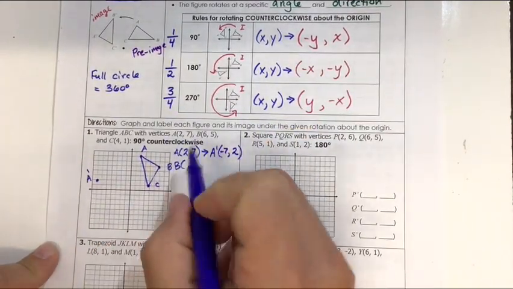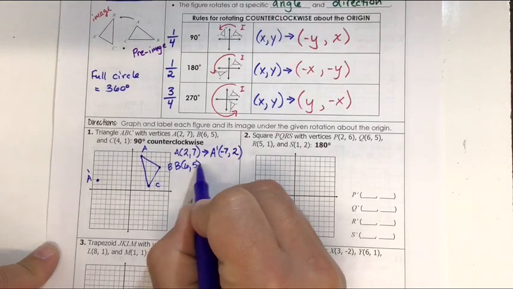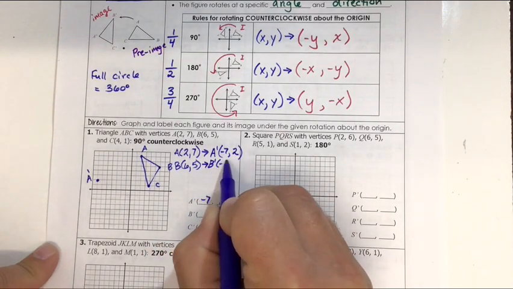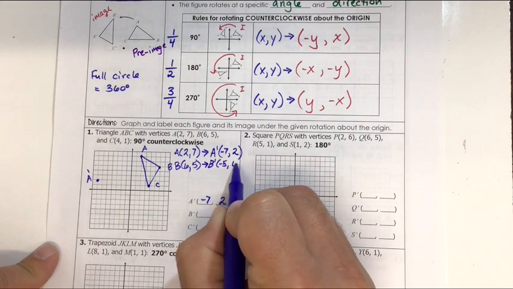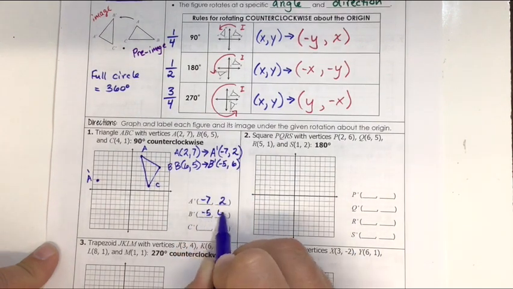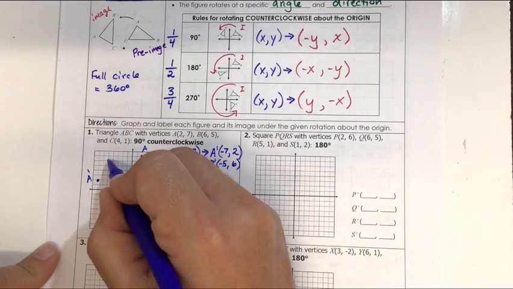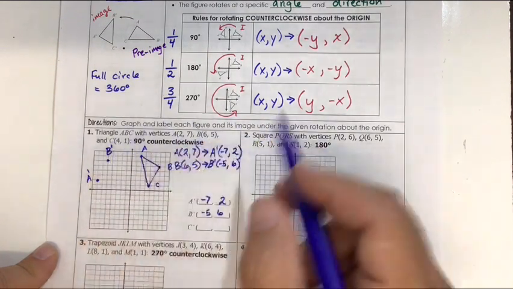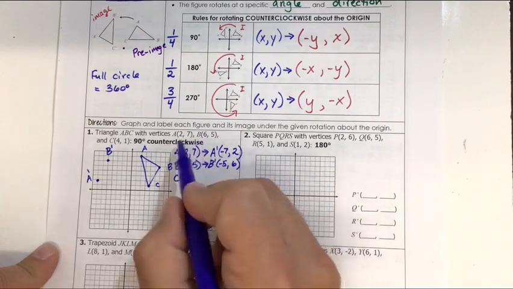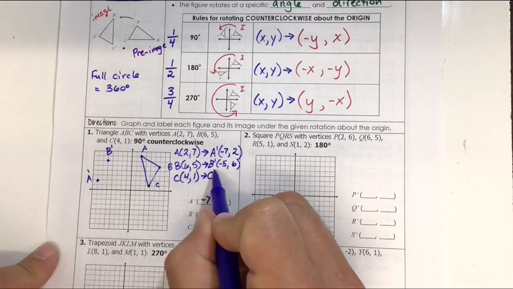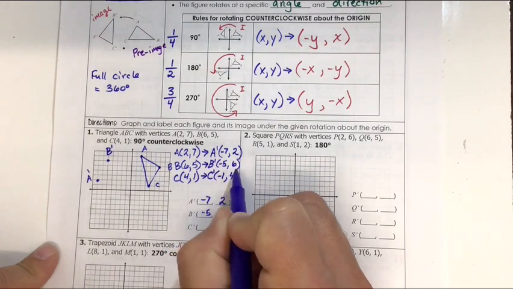We're going to start with (6, 5). They're going to switch places, and 5 becomes negative when it switches places. Same thing for C. We start off with (4, 1), and we turn it into (-1, 4).